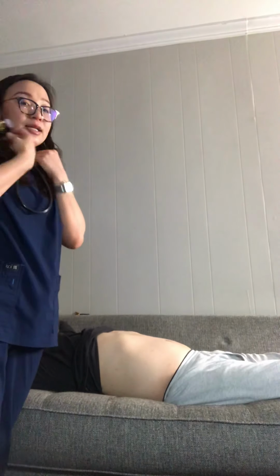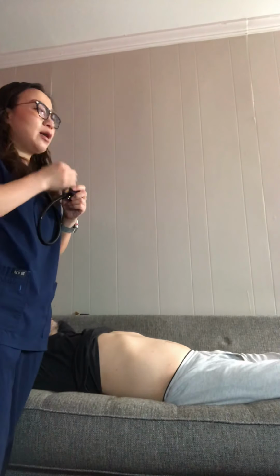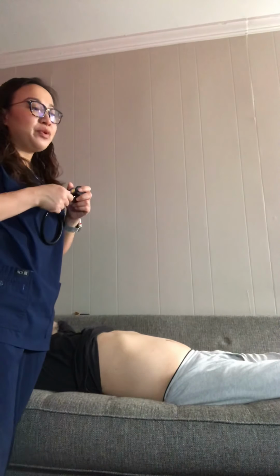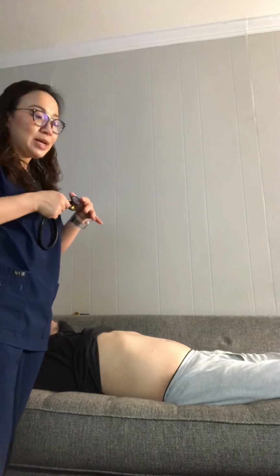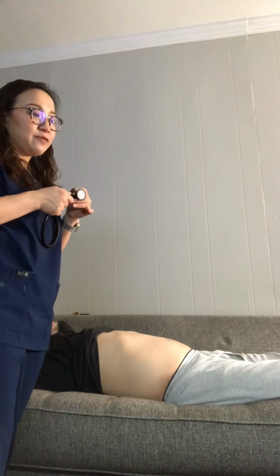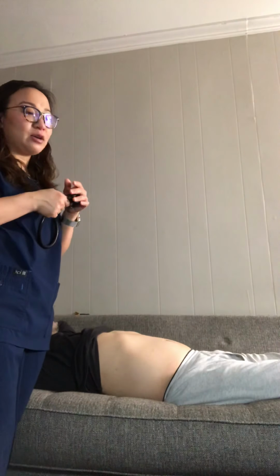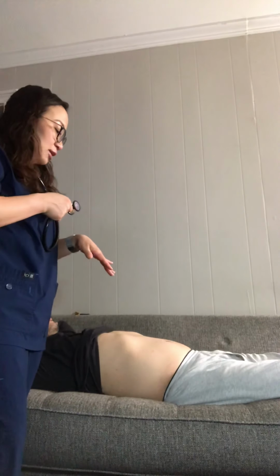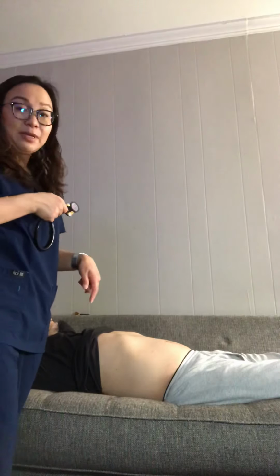When we listen, you want to hear bowel sounds, and there should be 5 to 30 per minute. Listen for 10 to 15 seconds in each quadrant, for any tinkling or gurgling sounds in the abdomen.